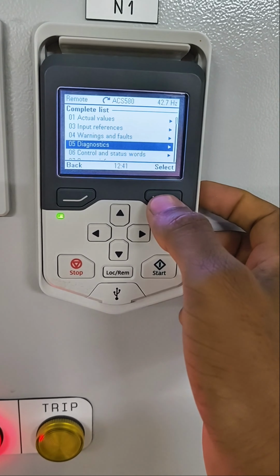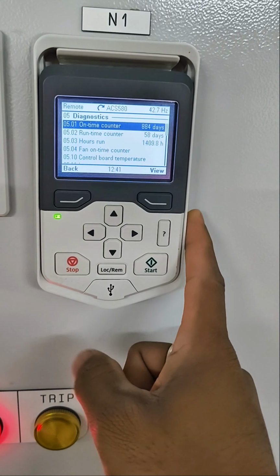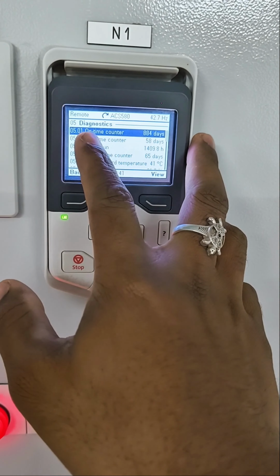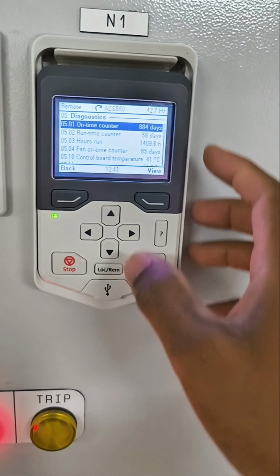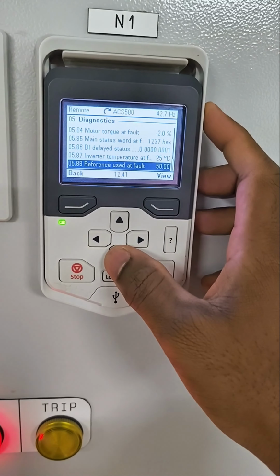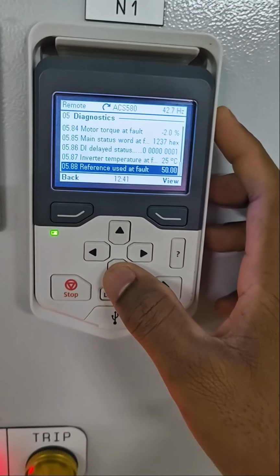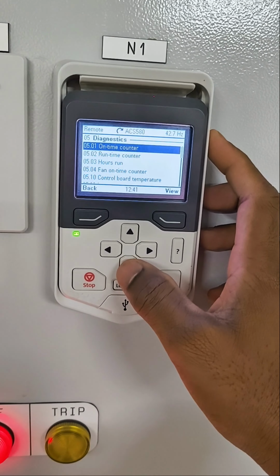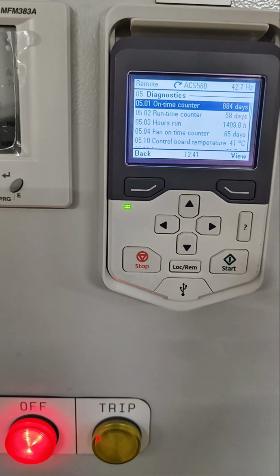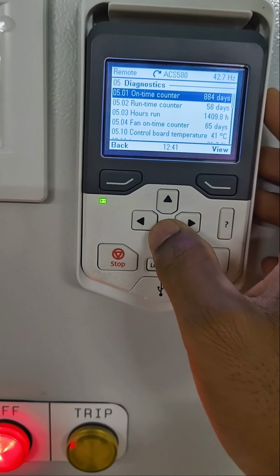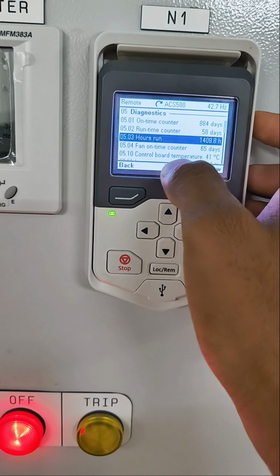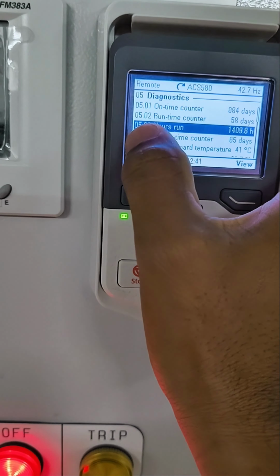So let's select diagnostics. Now we can see a new interface which contains a lot of parameters, and this group contains a total of 88 parameters. And finally we are able to find the run hours in the third row, parameter number 05.03.